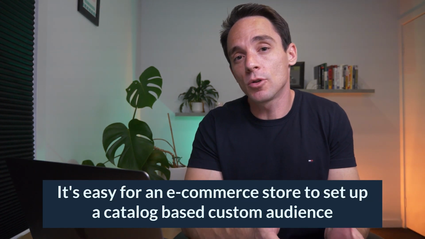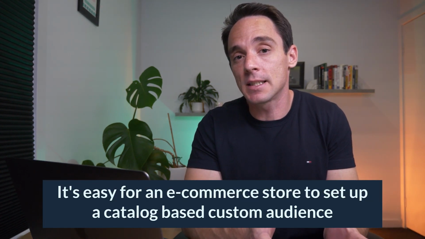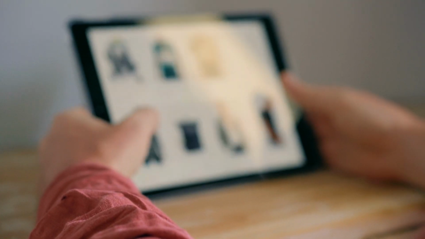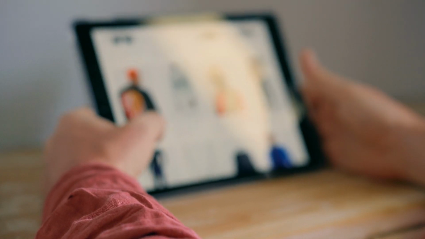Let's say you're on an e-commerce website and you're looking to buy a pair of pants. Well, if you browse through a bunch of different pants, you don't purchase and you leave, it's really easy for that e-commerce store owner to set up a catalog-based custom audience then to say, hey, this person looked at pants and they didn't buy, show them other products in that same category. So not only do you just get retargeted by that store, you actually see ads that show products in the same category as you are already looking at. That's the power of these catalog-based custom audiences.